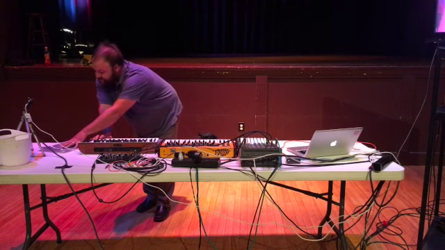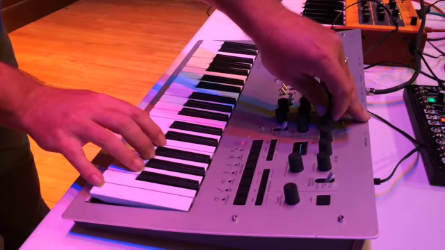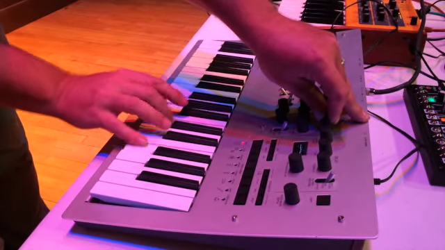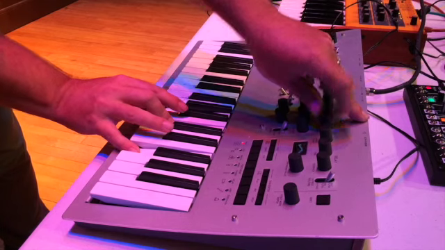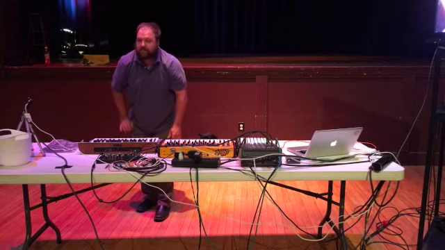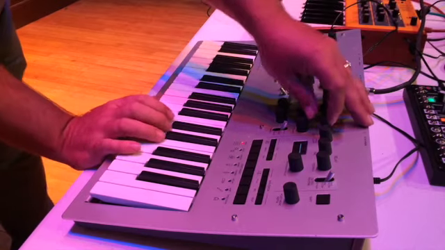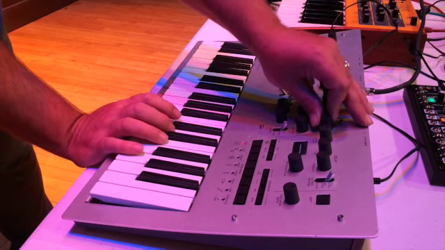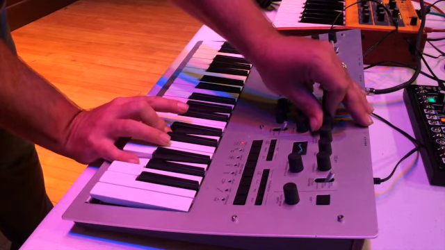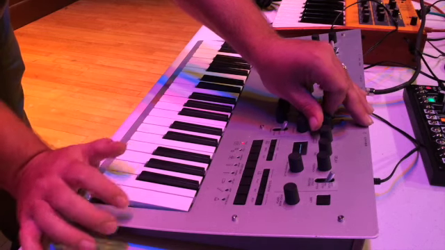Let's see how it says it here. How long it takes for the sound to silence. So I'll play it with the release all the way up. And even if I take my hand off of it, it's going to keep playing because the release is high. So if you turn it down, it stops right away.